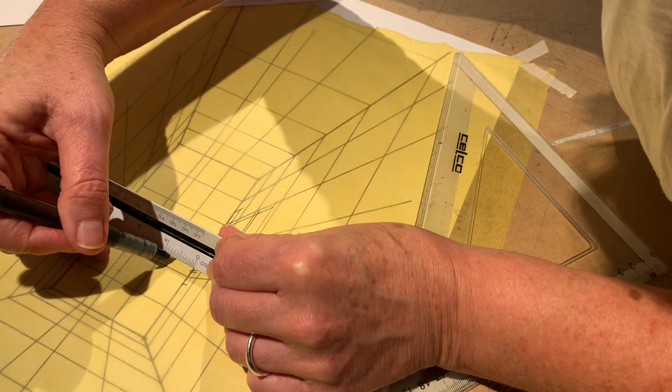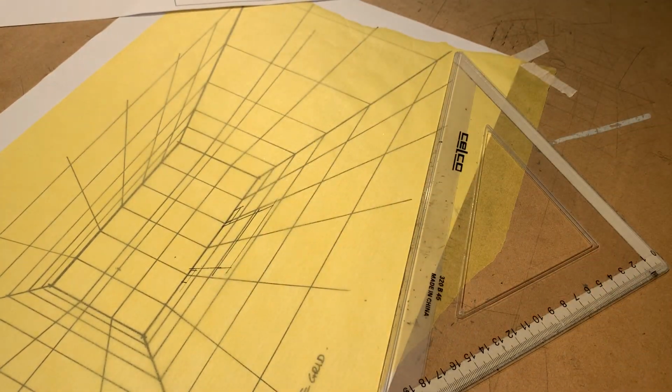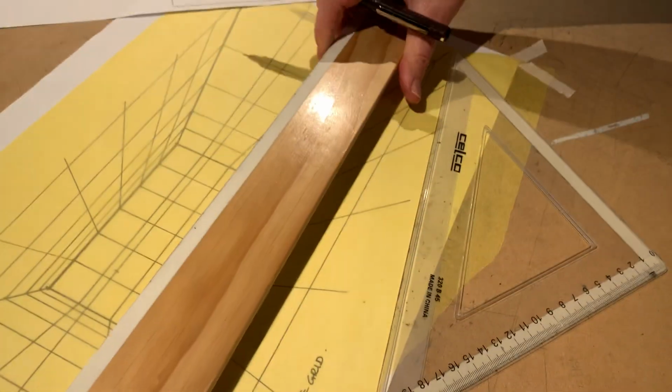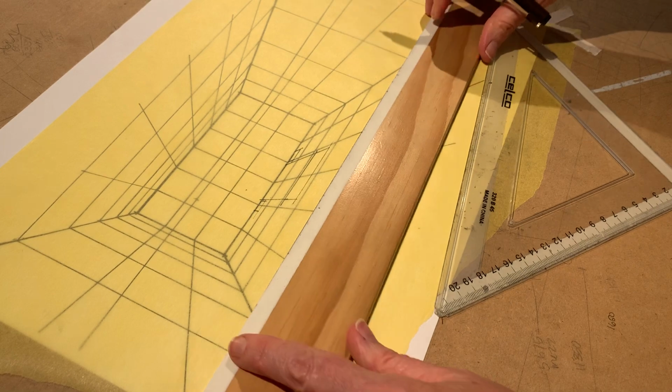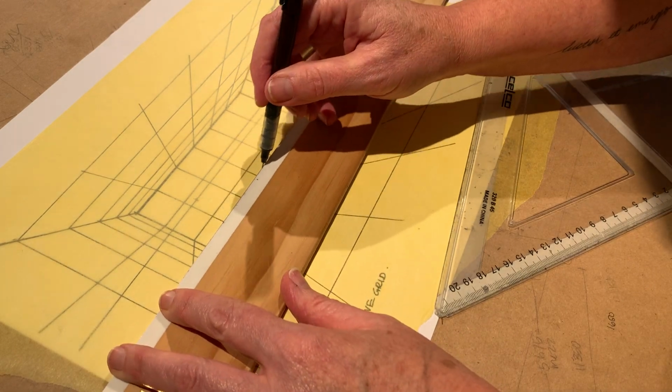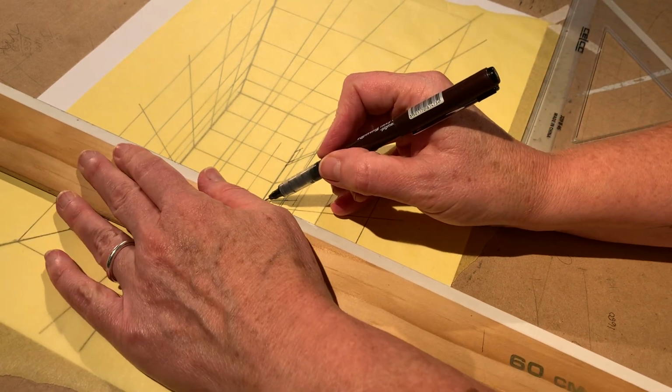That's 5, that's 6 there. And if I had my T-square handy, which I kind of didn't, but I do now, then I can pop that in there.